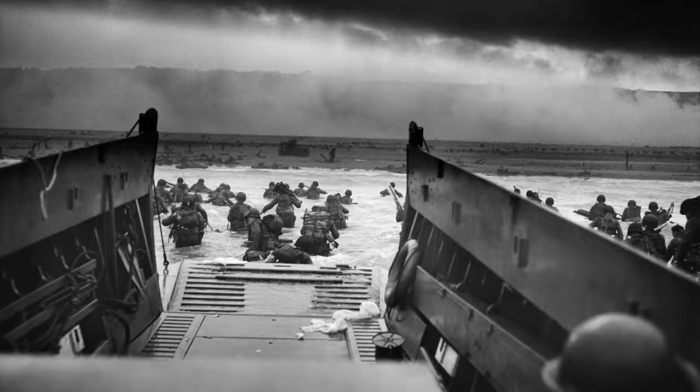Despite facing heavy resistance and casualties, the Allies successfully secured the beachheads and began the long and costly campaign to push the Germans out of France. D-Day marked a turning point in the war and paved the way for the eventual defeat of Nazi Germany. The operation remains one of the most significant military endeavors in history, demonstrating the power of coordinated multinational forces and strategic planning.